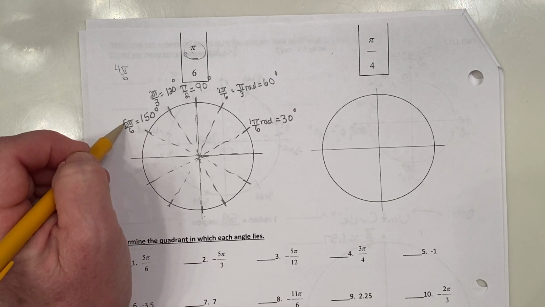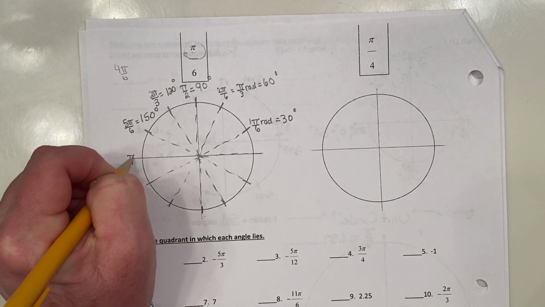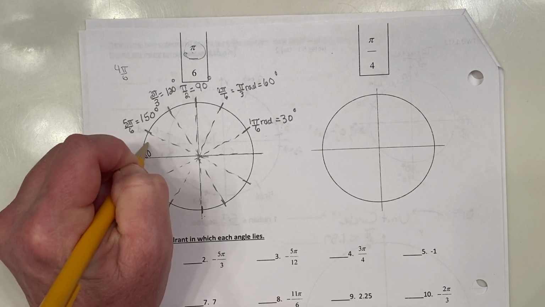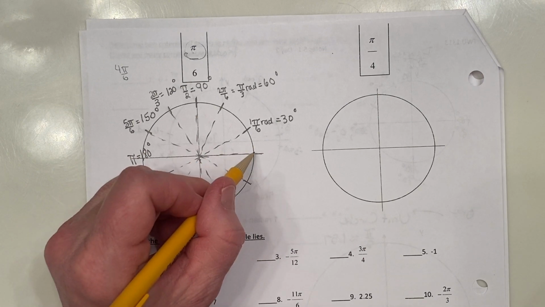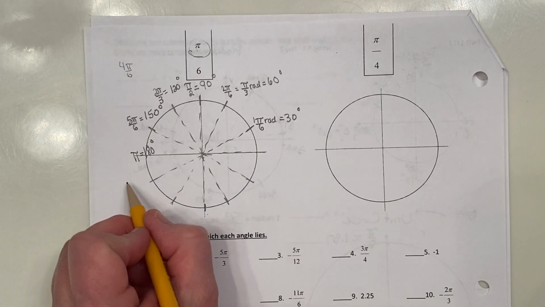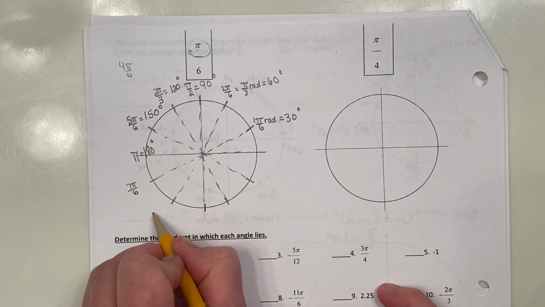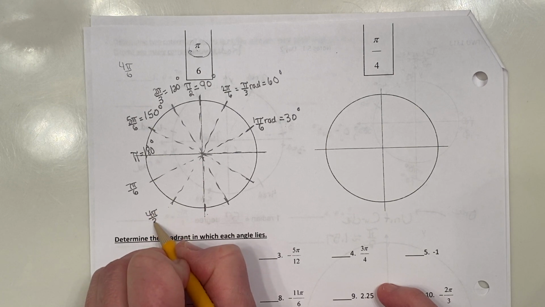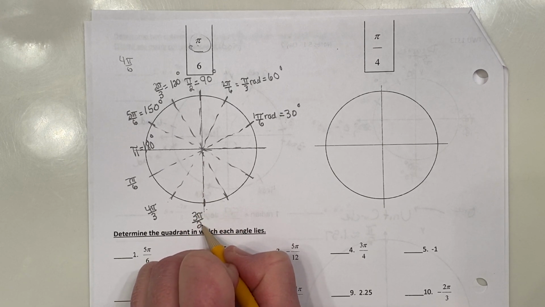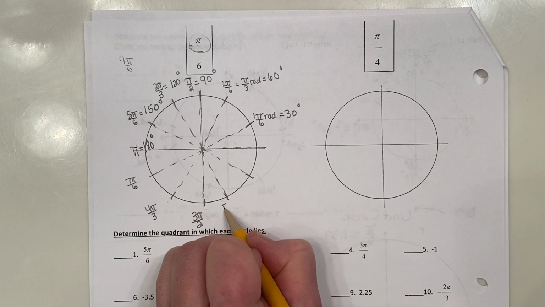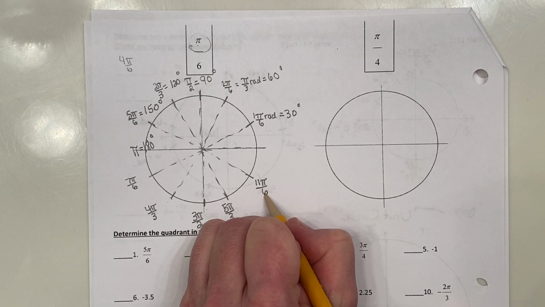All right, pick up another pi over 6 section. That's going to bring us to 6 pi over 6, but we're not going to write 6 pi over 6. We're just going to write pi, which equals 180 degrees. You can continue all the way around the circle until you end up at 360. So this is 7 pi over 6, 8 pi over 6, which reduces to 4 pi over 3, 9 pi over 6, which reduces to 3 pi over 2, 10 pi over 6, which is 5 pi over 3, 11 pi over 6, it doesn't reduce.